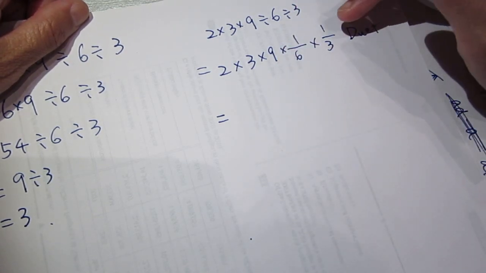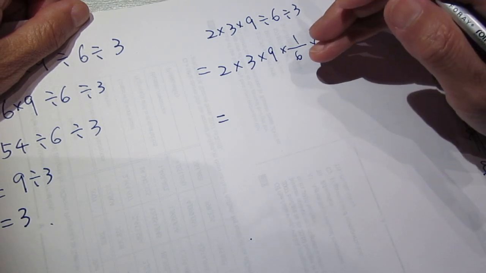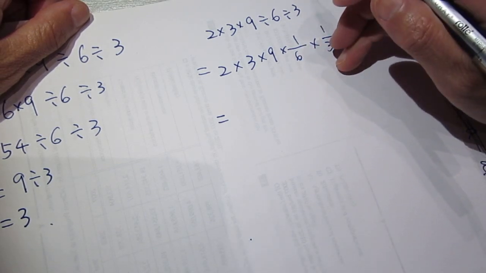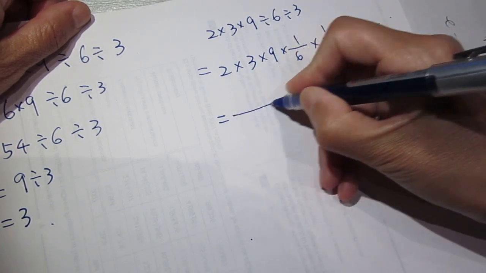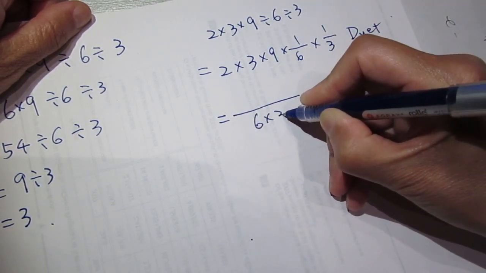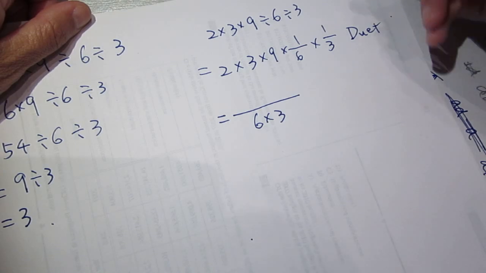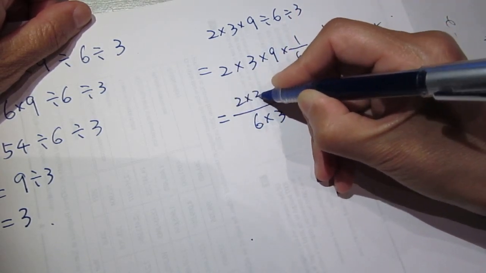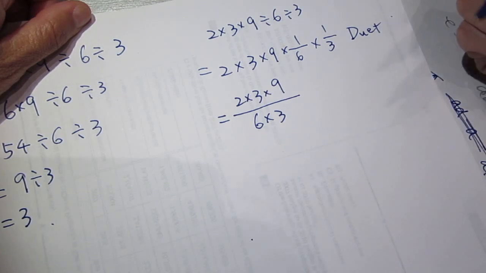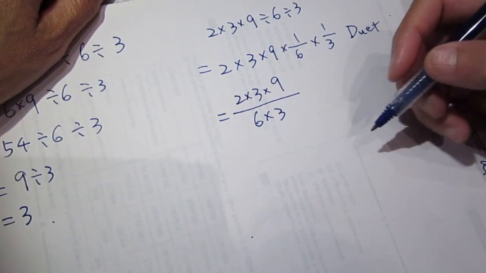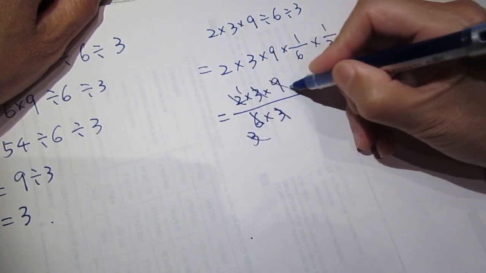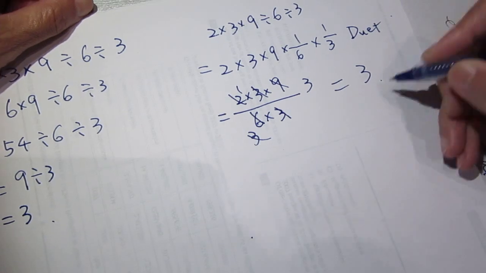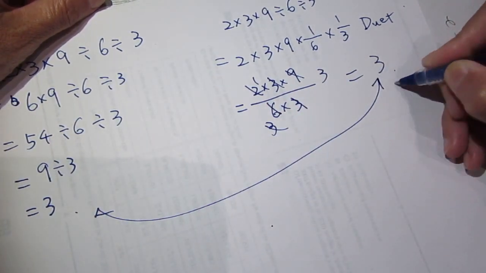The upper part is the numerator. The lower part is the denominator. Denominator and, gosh, suddenly it's just not in my mind. 6 times 3. A numerator. So the upper part is numerator and the lower part is denominator. Okay, so 3, 3, 6, 3, 1. So the result is 3. We get the same result here, right?